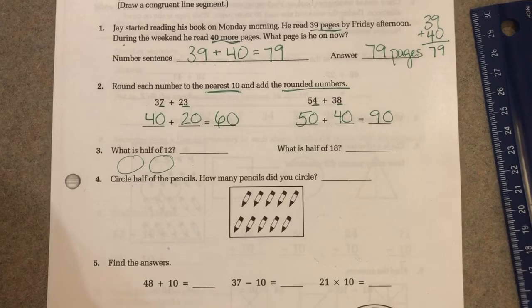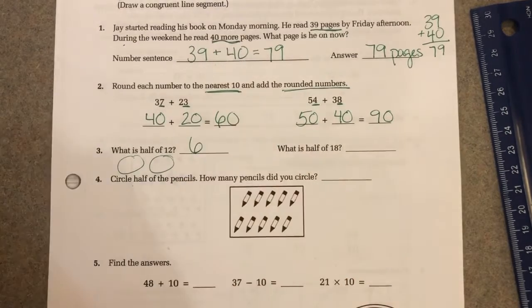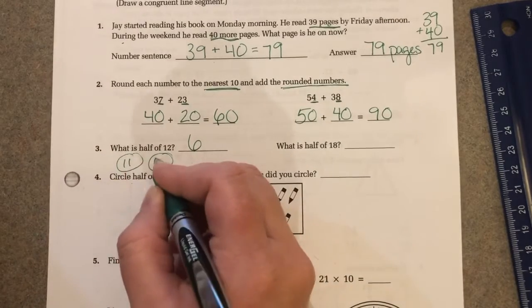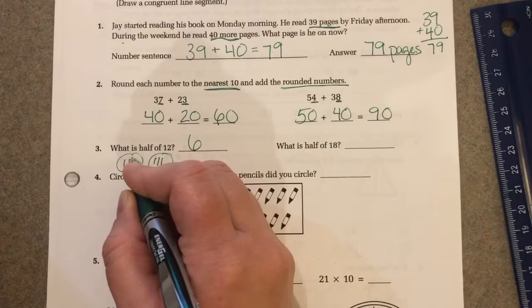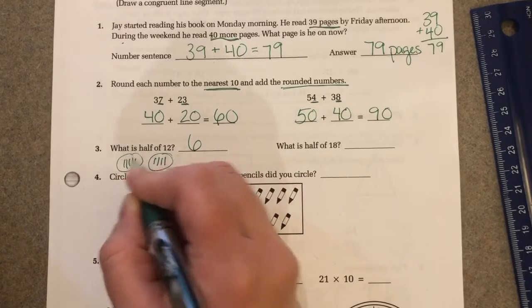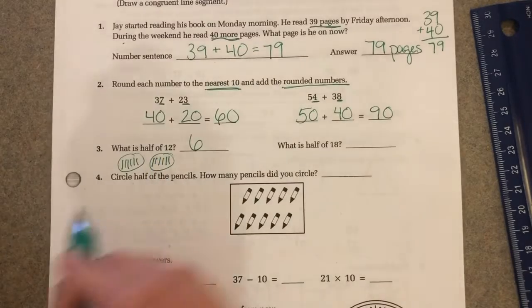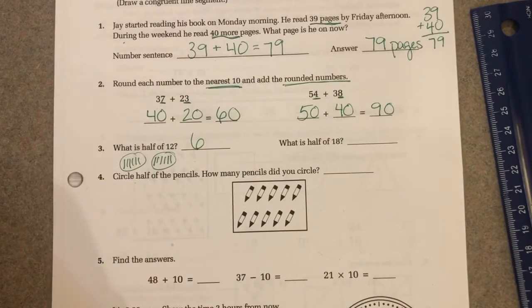Or you might just know this one. Half of 12 is 6. So if I were to do it like this, it would go 1, 2, 3, 4, 5, 6, 7, 8, 9, 10, 11, 12. And each person has 6.